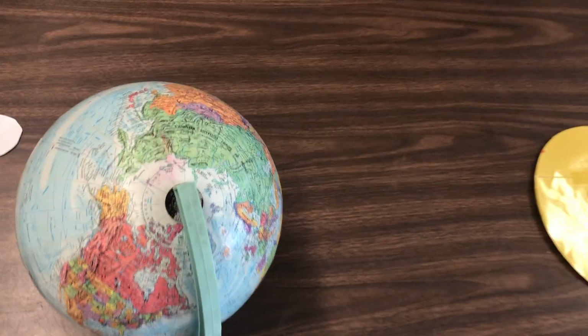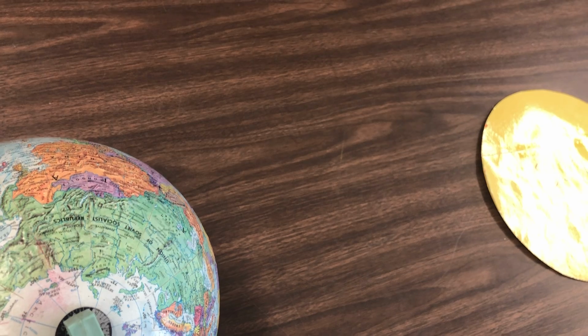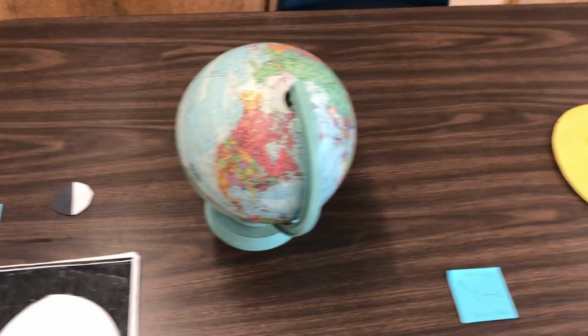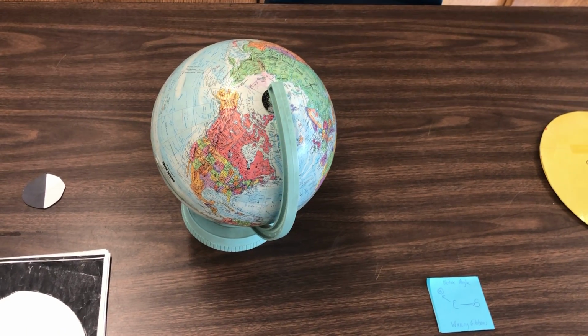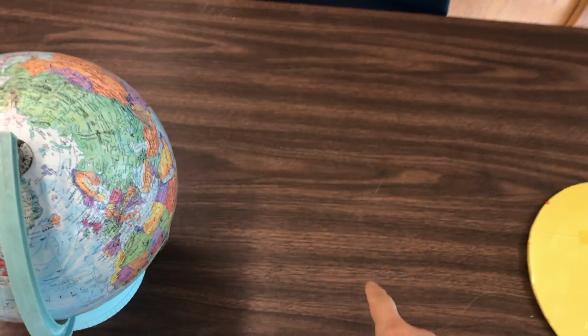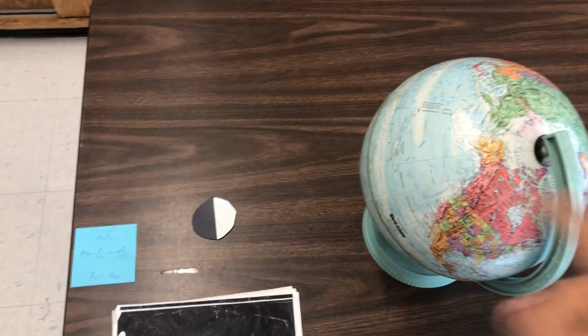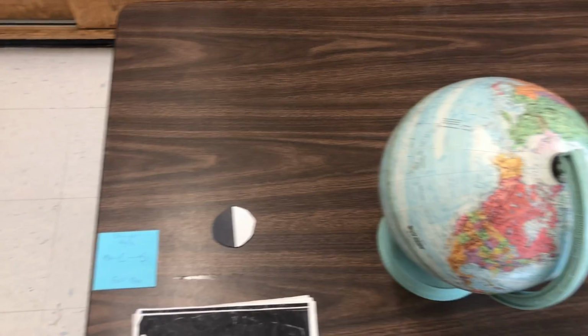Now, of course, it's going to continue, and eventually the moon will be on the other side of the earth from where we started from. Okay, so remember, we started with the moon being right here between the earth and the sun. Now the moon's on the other side, so the side that faces earth is getting the sunlight.